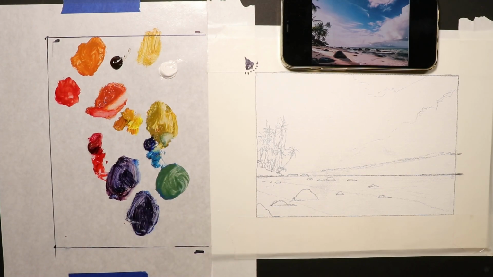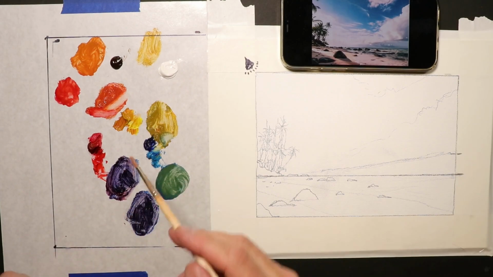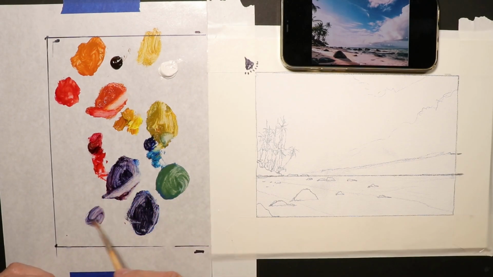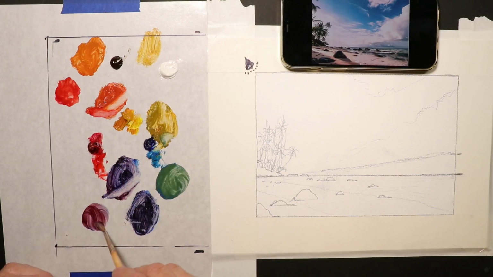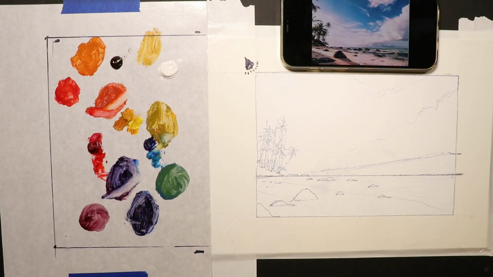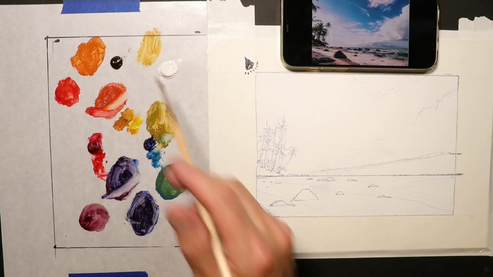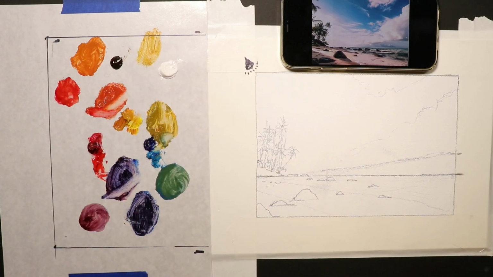Okay, and then red-violet. So then we take again the violet, and we add red to it. Just a little more red, so we push it toward the red side. Red-violet, there we go. So there we have it. We have all the colors of the color wheel right here. And this is our starting point.